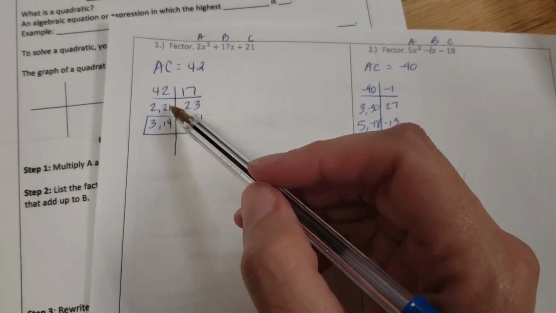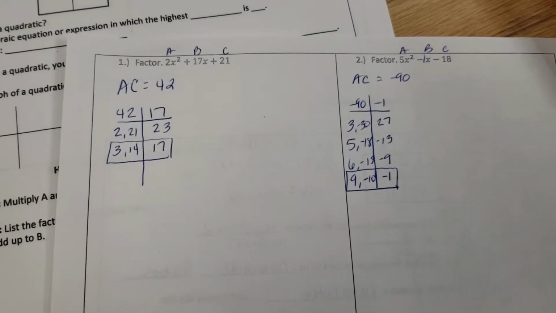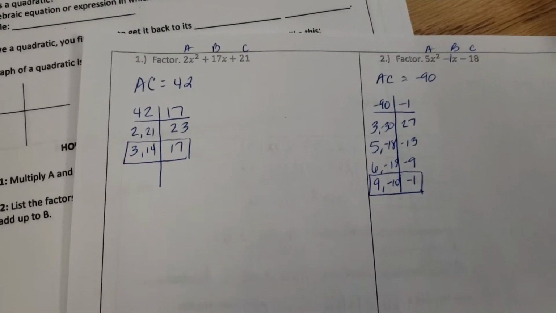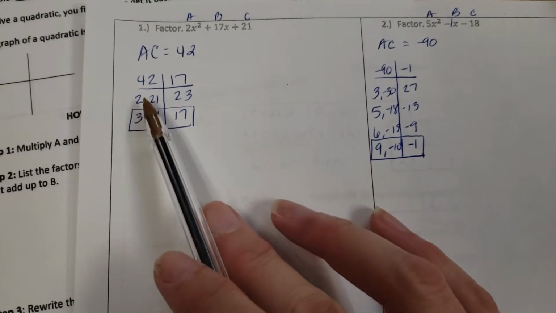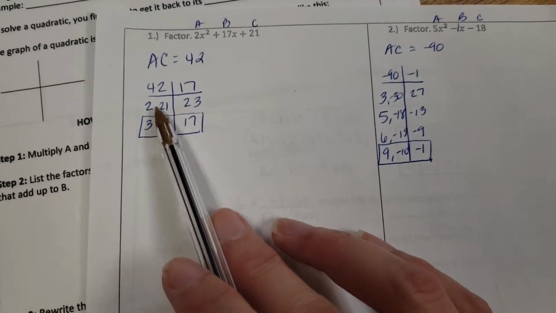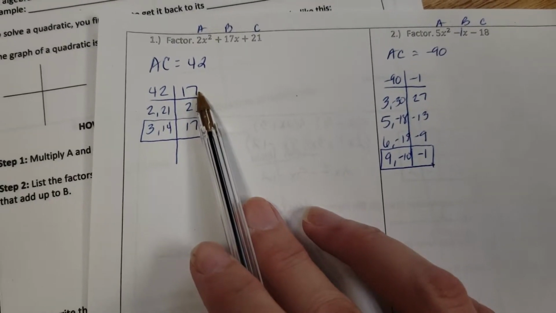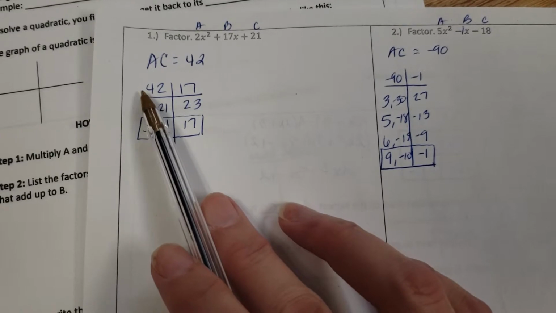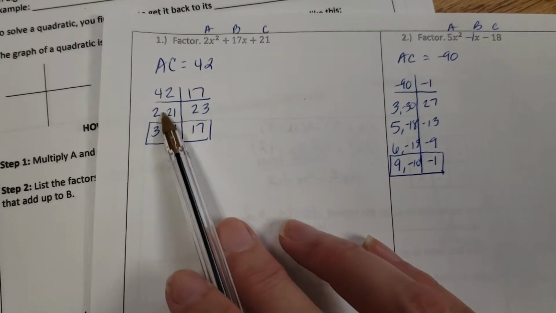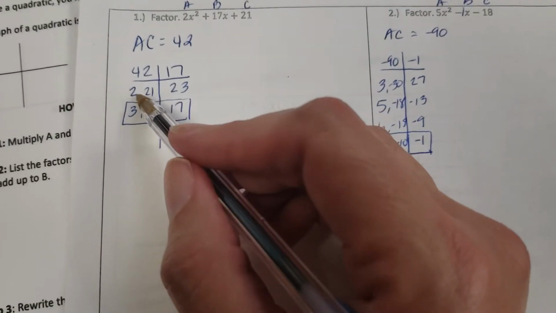Okay, so I kind of shortened my list a little bit because I can use a little bit of my knowledge of products and sums to not have to make quite as long a list, just to save space. For 42, I know that because 42 is positive, my factors have to have the same sign. So they have to be either positive, positive, or negative, negative. Now over here, I want them to add to positive 17. So if I'm looking at a combination of negative, negative, that's not going to add to a positive 17. So I know my factors over here have to be positive, so that way they would add up to a positive number.